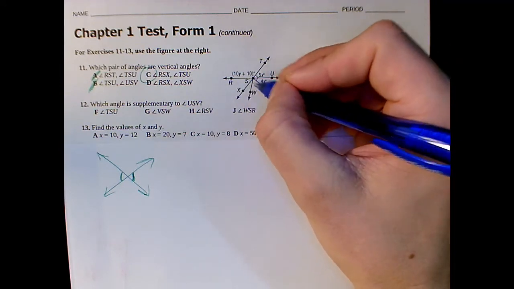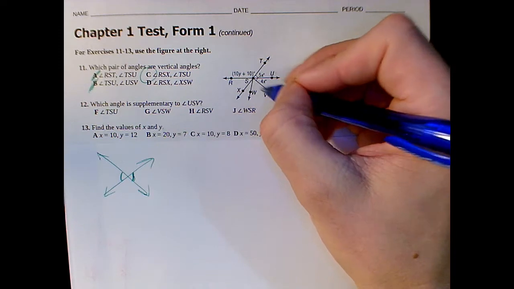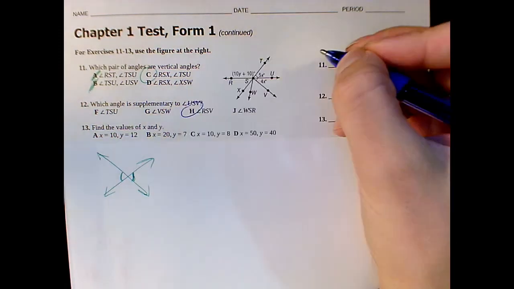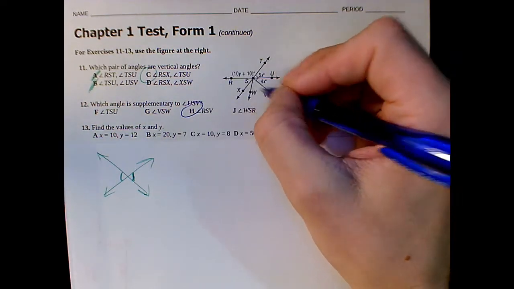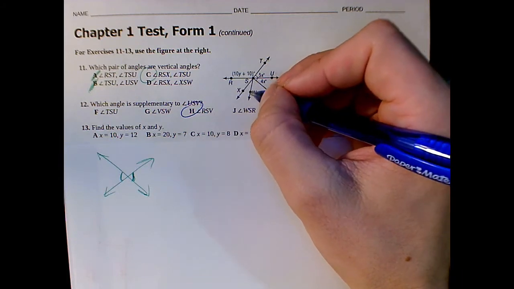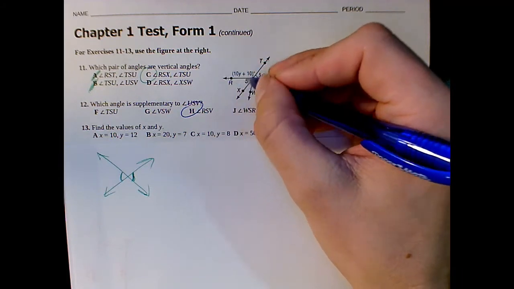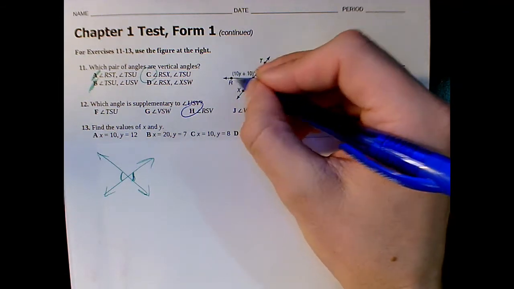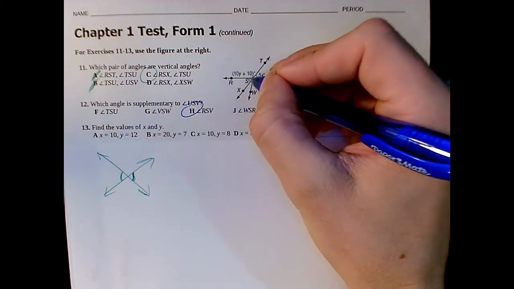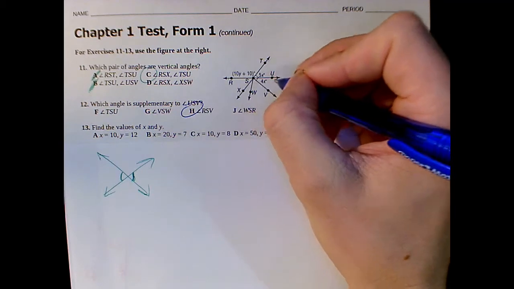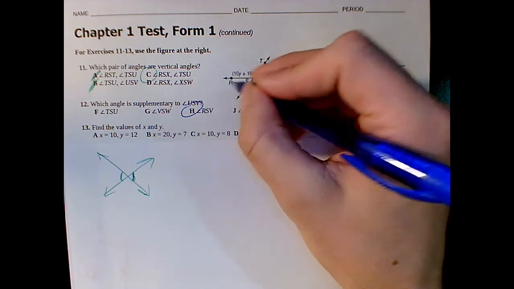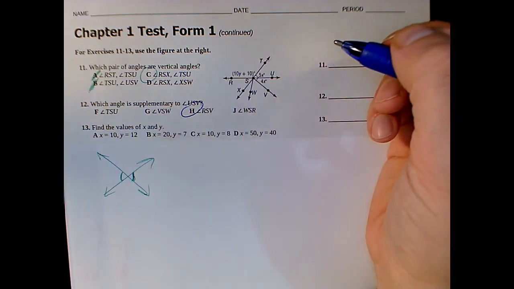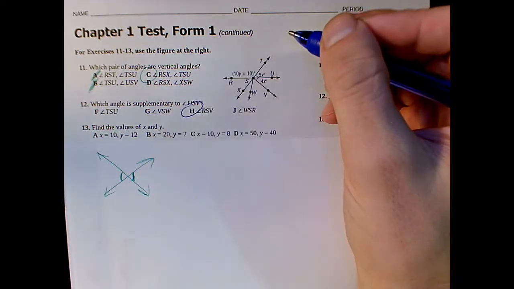USV and RSV looks promising, so I'll circle U. And USV and WSR, they don't even connect, so that won't work. So USV and RSV are the only ones that are supplementary because those are the only ones that connect to make a straight line.